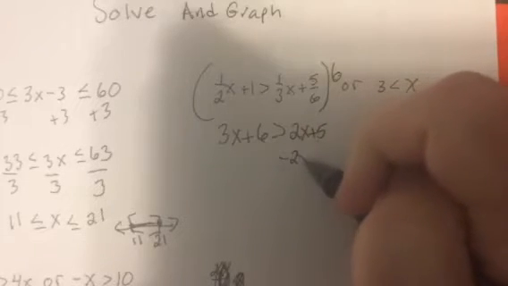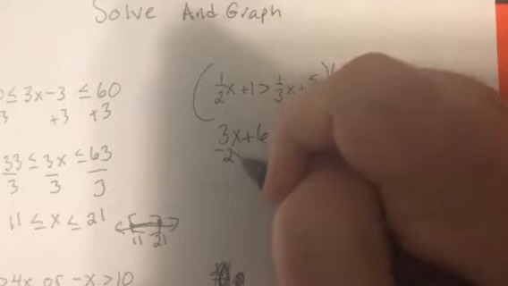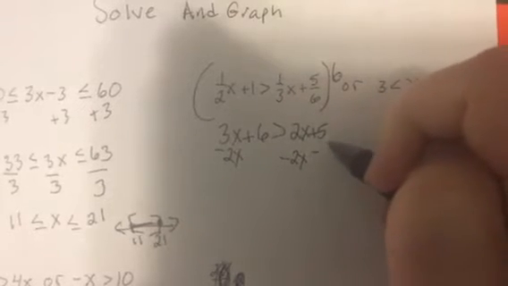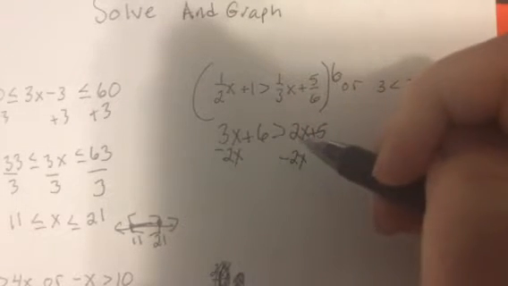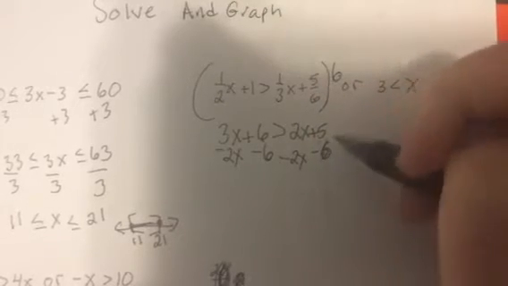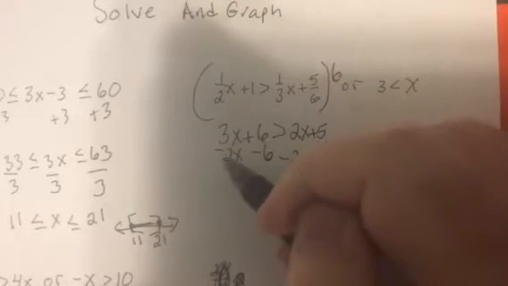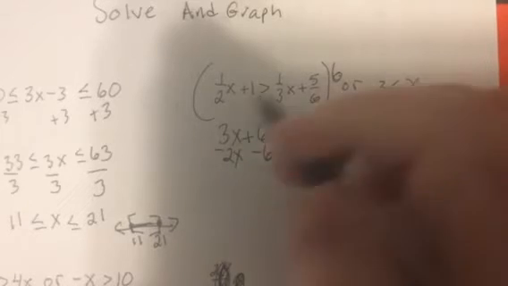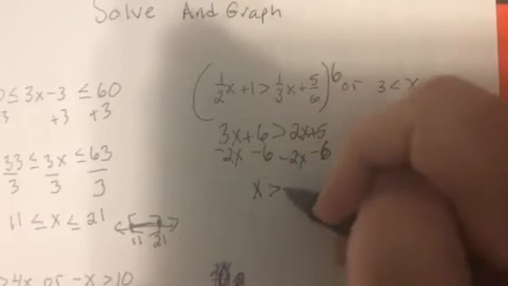I'm going to subtract 2x. I'm going to subtract 5. No, I'm not. I'm going to subtract 6. Sorry about that. Because I got the x's to the left, so I need to get the numbers to the right. So almost messed up.